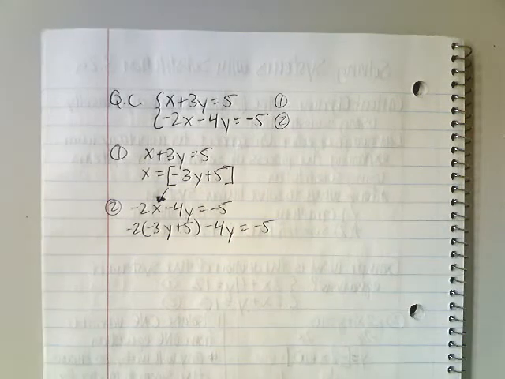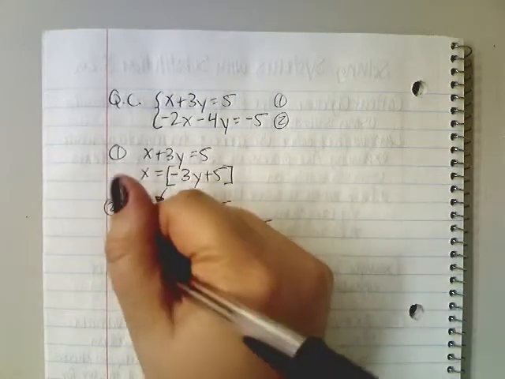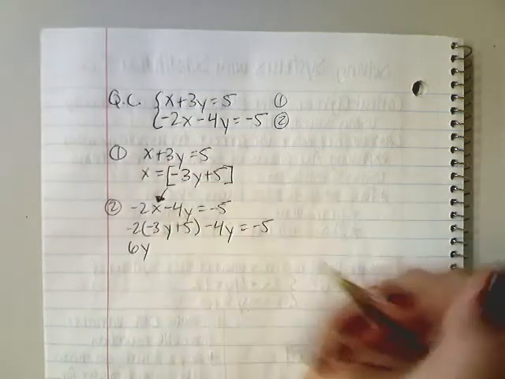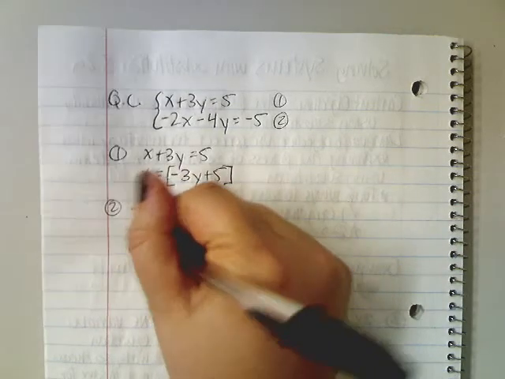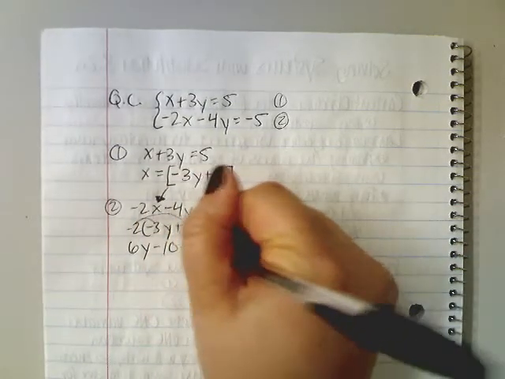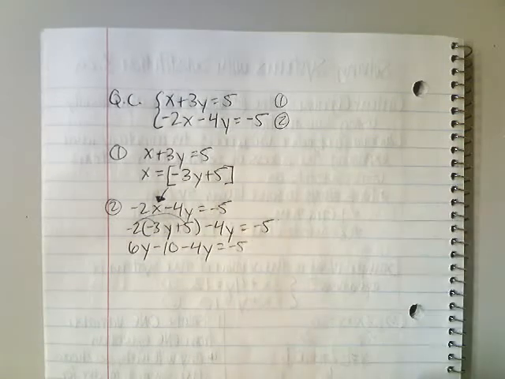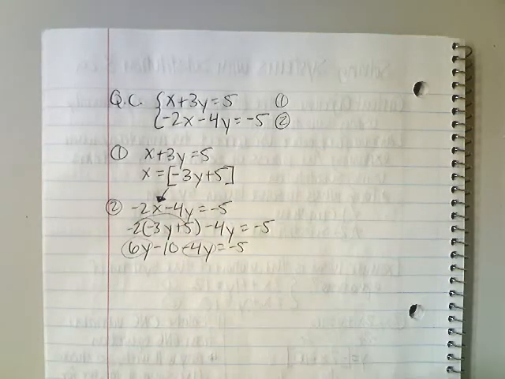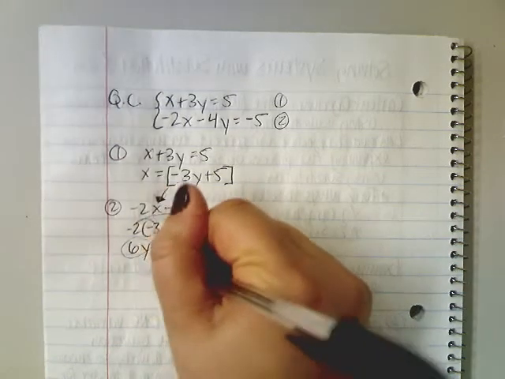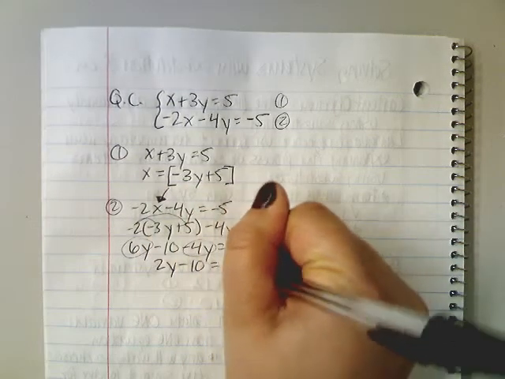And now I'm going to solve out for y. Negative 2 times negative 3 is positive 6y. So I'm distributing my negative 2 in. Negative 2 times 5 is negative 10. And then I have minus 4y equals negative 5. I'm going to combine my like terms, and I get 6y minus 4y is 2y minus 10 equals negative 5.